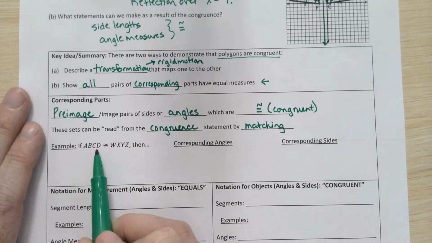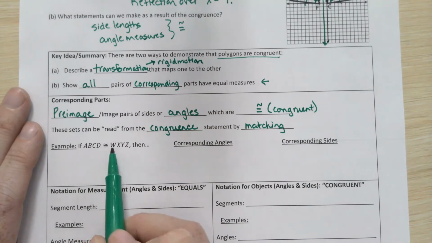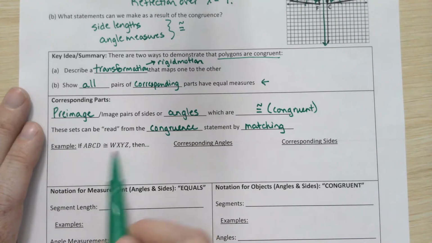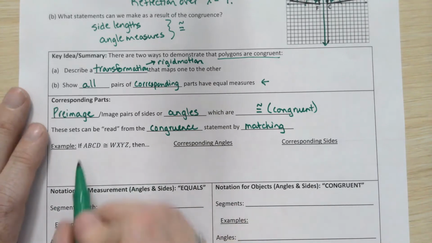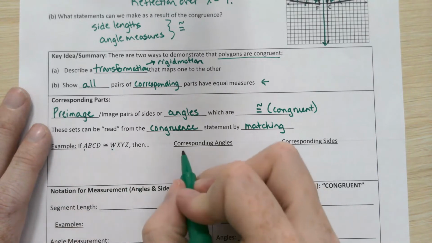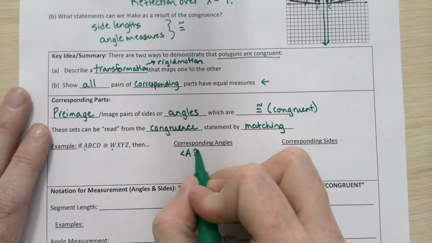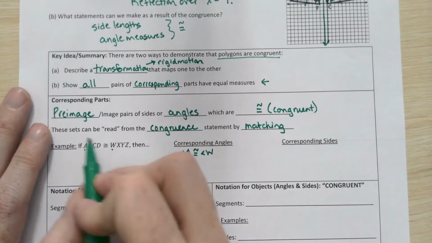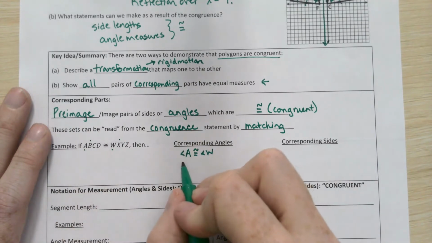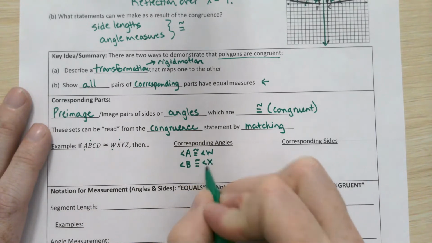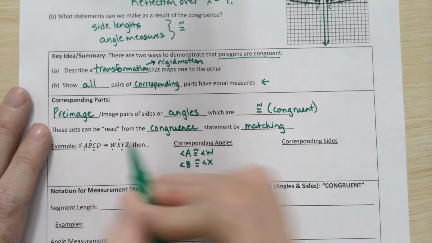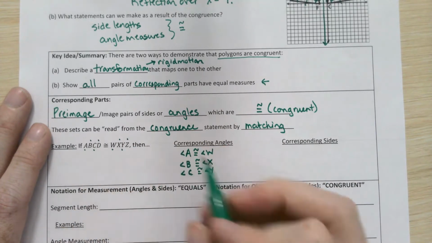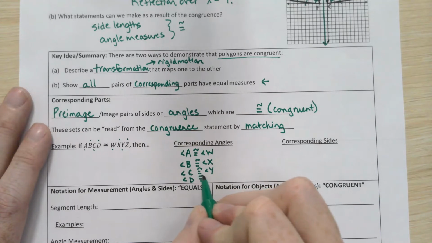ABCD would have 4 sides because there's 4 vertices, and it is being claimed to be congruent to WXYZ. We can't see the picture, so we have no idea what it looks like, but we can tell from matching up letters that angle A would have to be the same size and shape as angle W, because those are both in the first spot. B would have to be the same size and shape as angle X. We just keep right on going. Angle C would have to be the same size and shape as angle Y. And then last, angle D would have to be the same size and shape as angle Z.